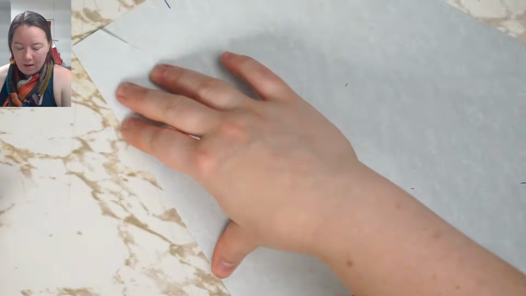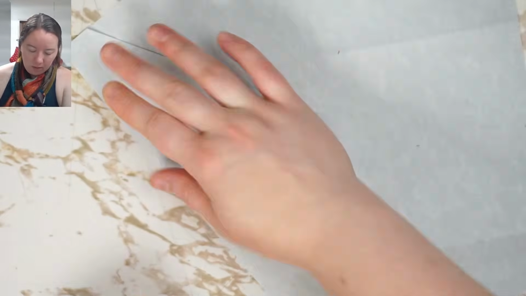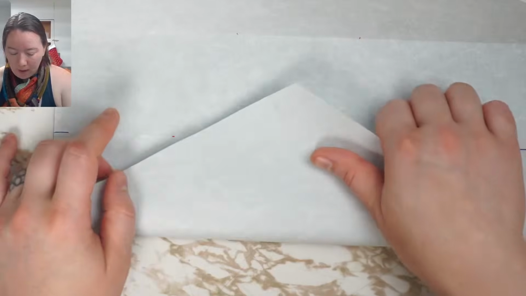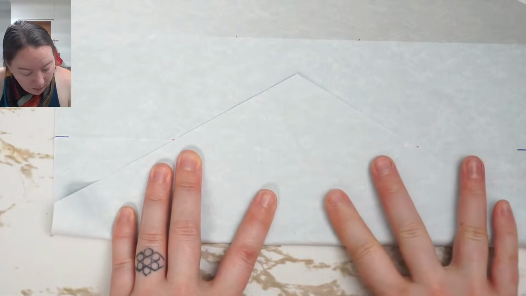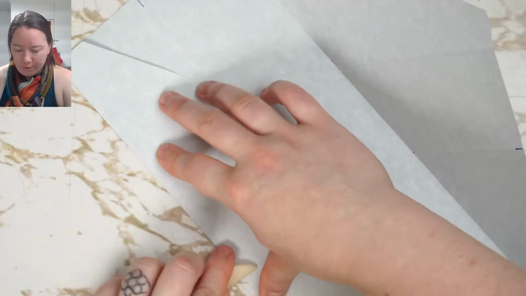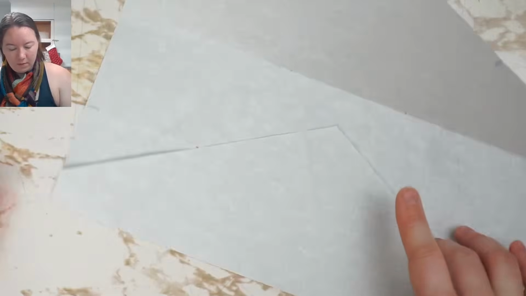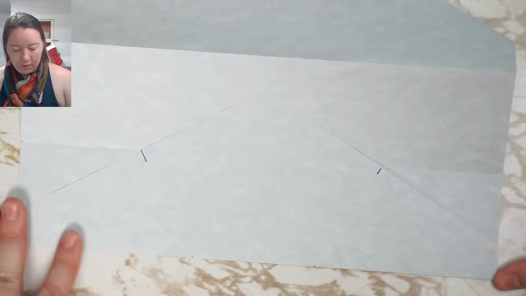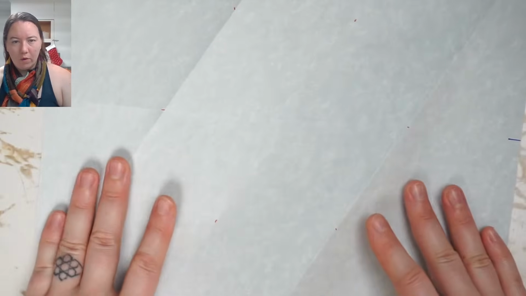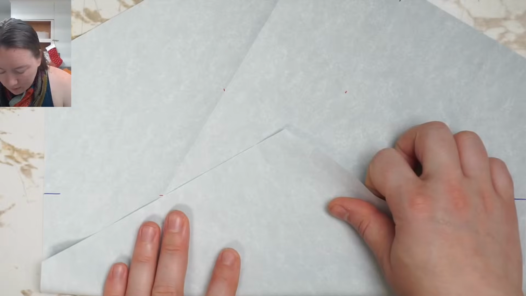And I'll use my bone folder to get everything nice and smooth. I'm opening that crease before rotating to the opposite side and folding the next copy of that same move. And flip over, and I'll reverse these two new creases and flip back, and I have one more direction to do that division in.